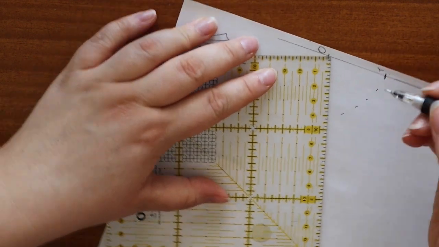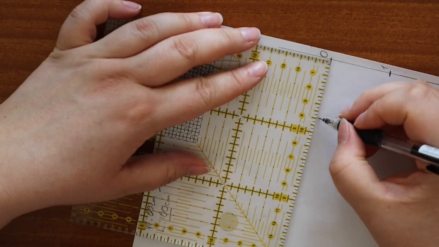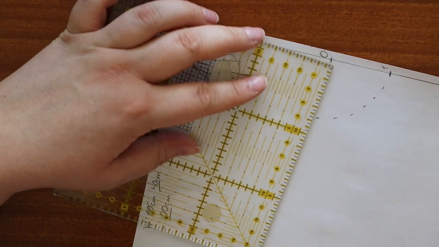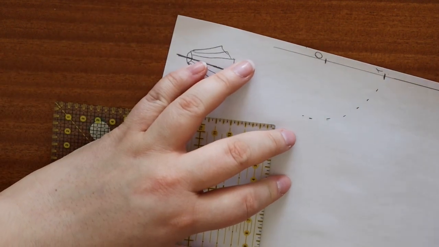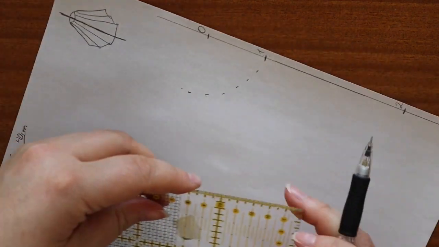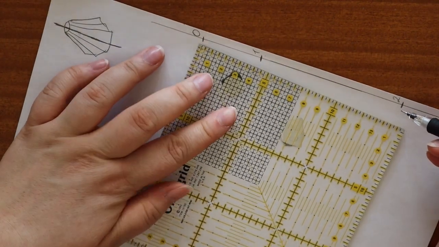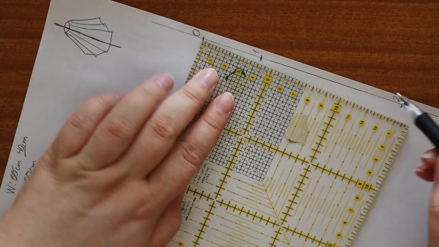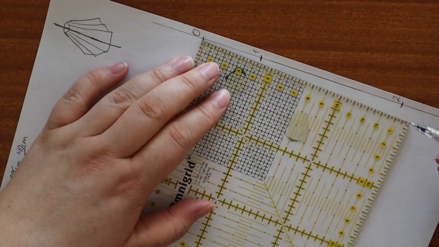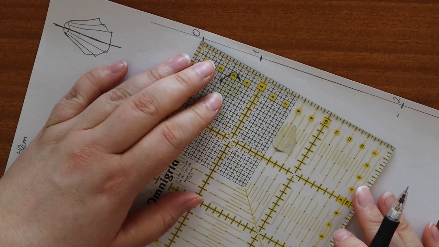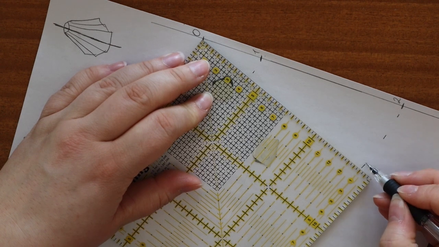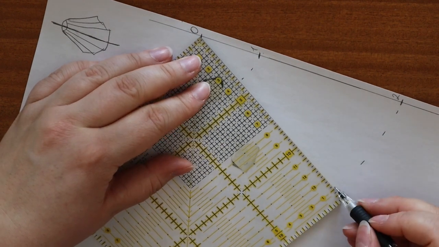I tend to just tape my measuring tape to point 0 and move it around and make marks. Then adding the length of the skirt to it, so 100 centimeters plus 40 centimeters, that's 140, last time I checked. You make lots of similar little notches at 140 centimeters from the starting point.